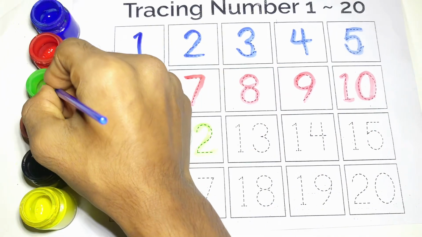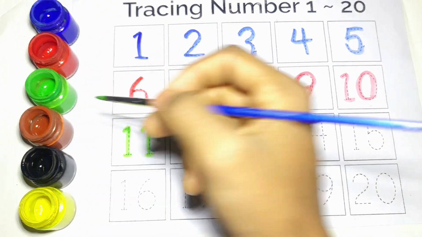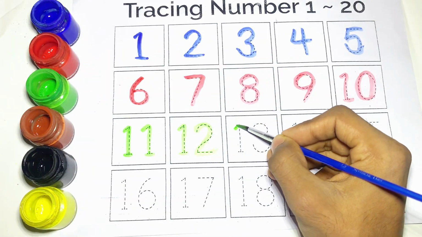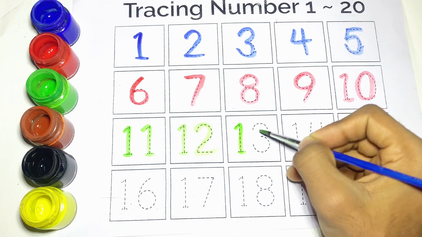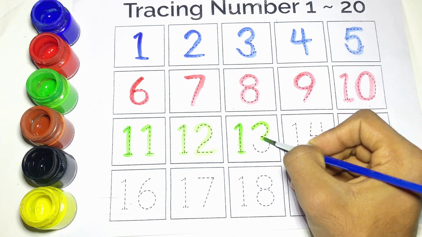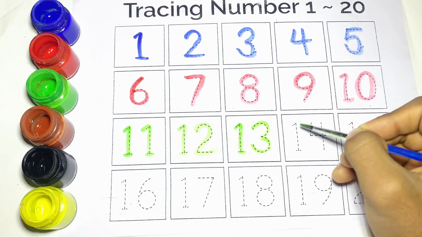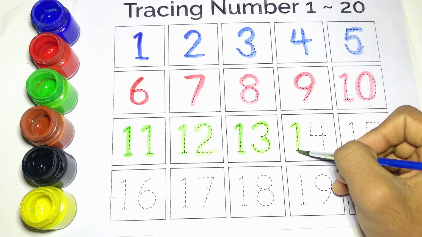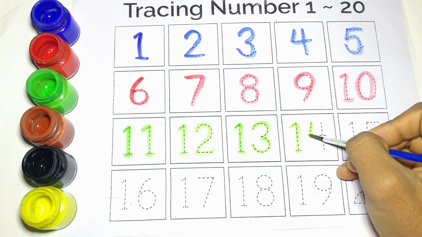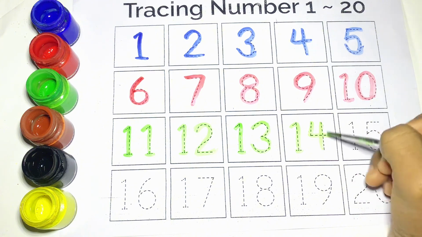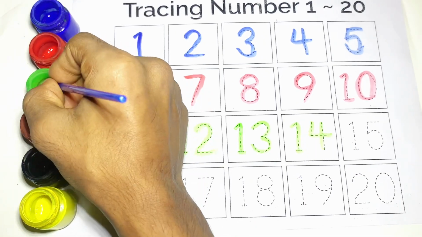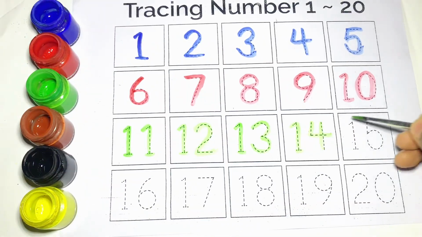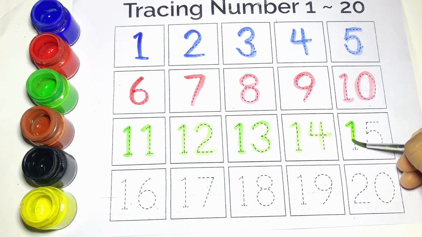Kids, now draw 13, the numbers of 13. And again use green color. 14, the numbers of 14. Kids, now draw 15, the numbers of 15. And again use green color.